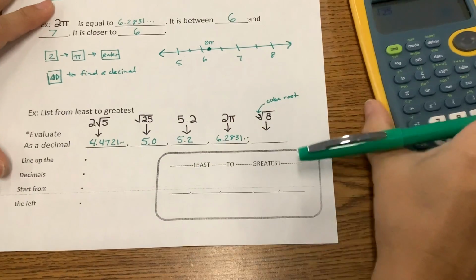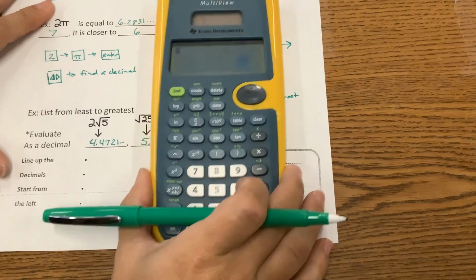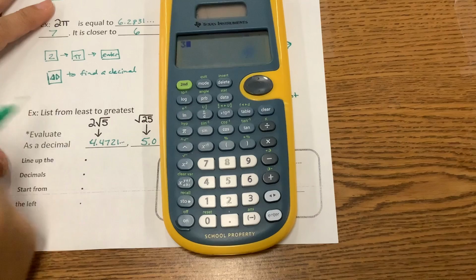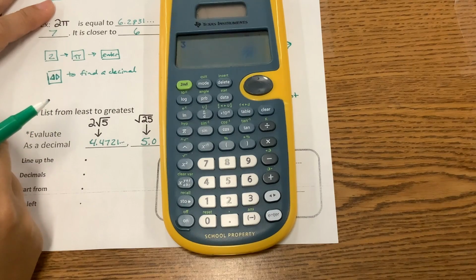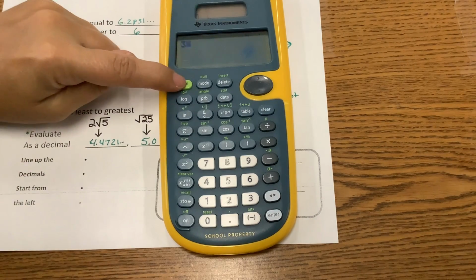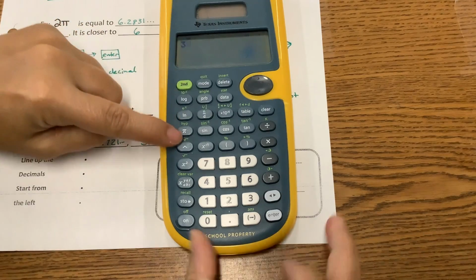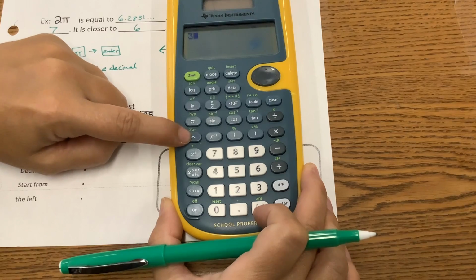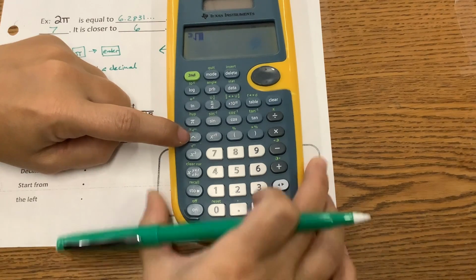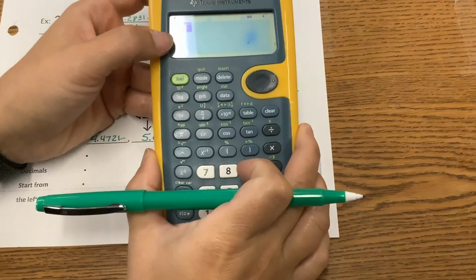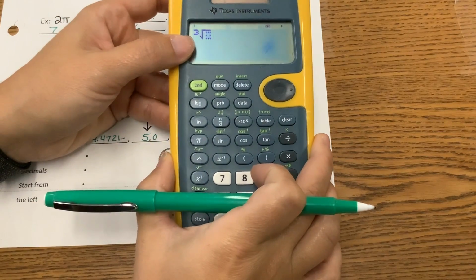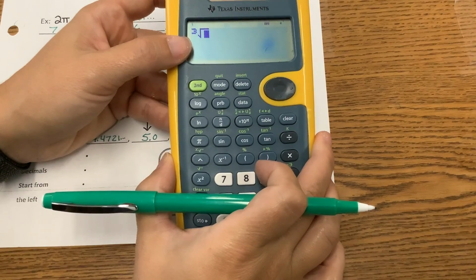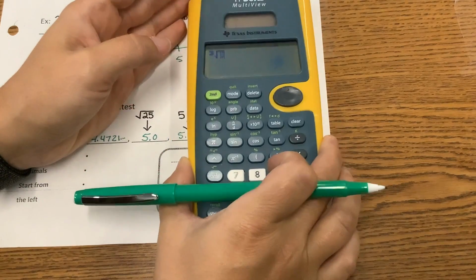So first thing you're going to do, clear your screen, type in the number 3. You don't have to press anything before it, just plain number 3. Then we're going to press second and the button above x squared. It has the arrow here. If you notice, once you press that, it makes that 3 smaller and it comes above the square root symbol now.